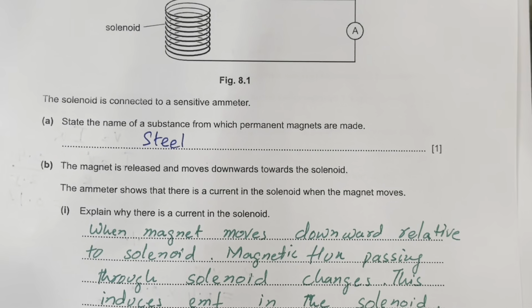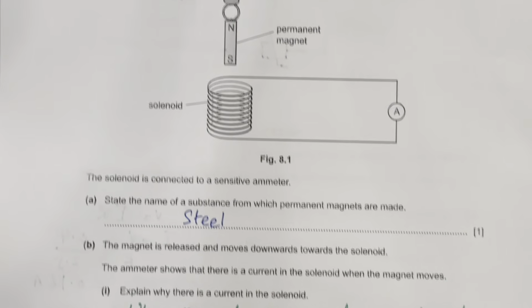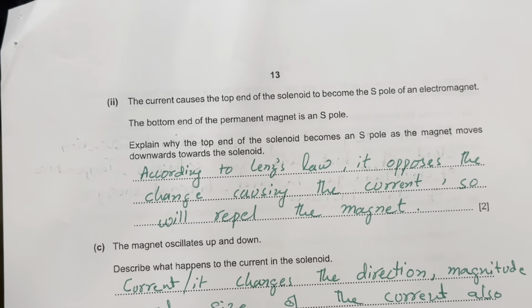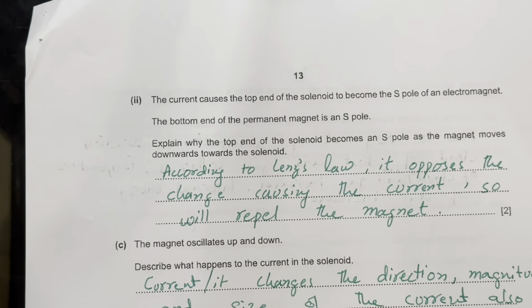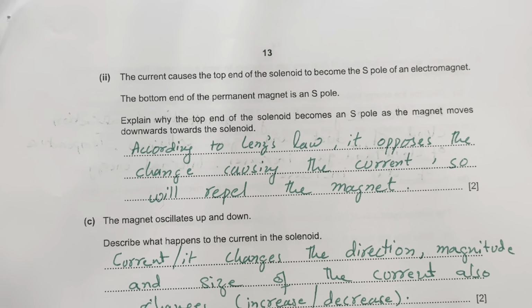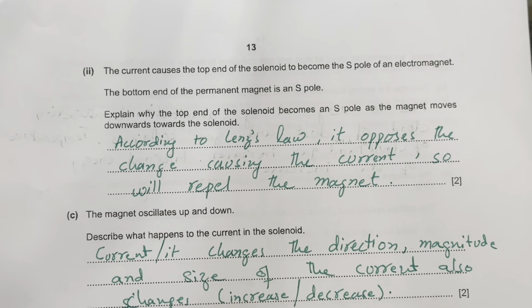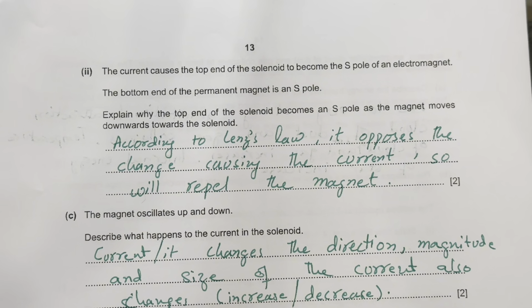So this was the question of electromagnetic induction. Now we will move to the next part. The next part is: the current causes the top end of the solenoid to become the S pole of an electromagnet. The bottom end of the permanent magnet is the south pole. Explain why the top end of the solenoid becomes an S pole as the magnet moves downwards towards the solenoid.